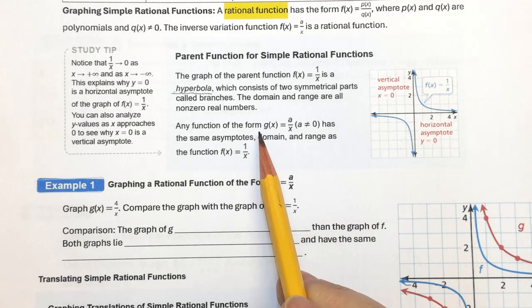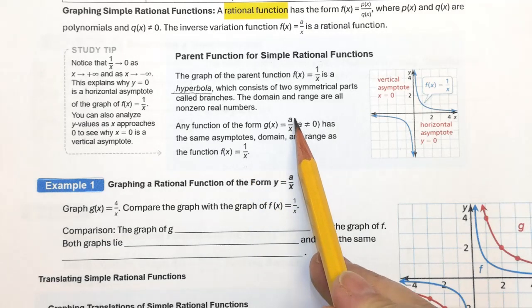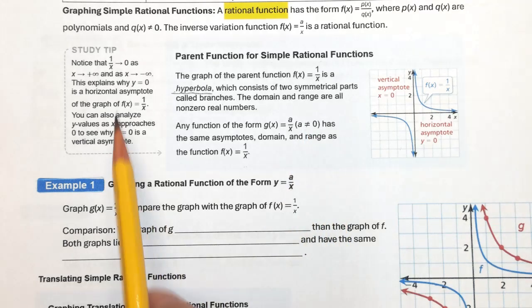So any function in this form has the same asymptotes, domain, and range as this function. So like, say if it was 2 over x, 3 over x, as long as that a value is not 0.